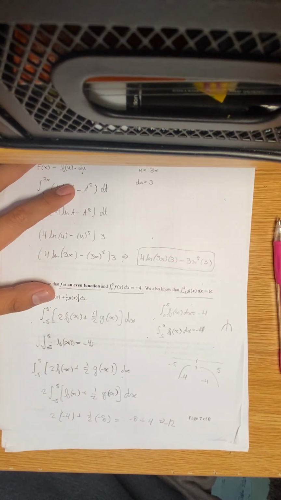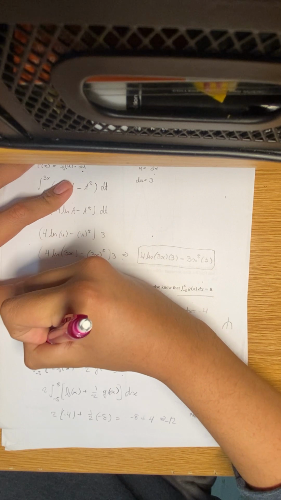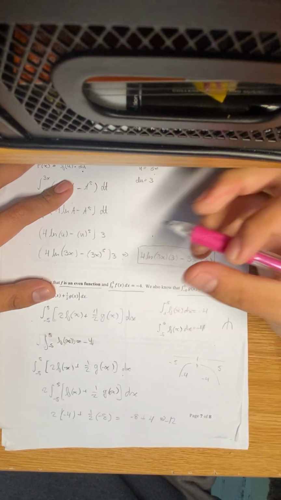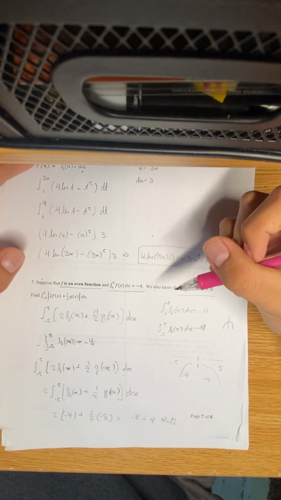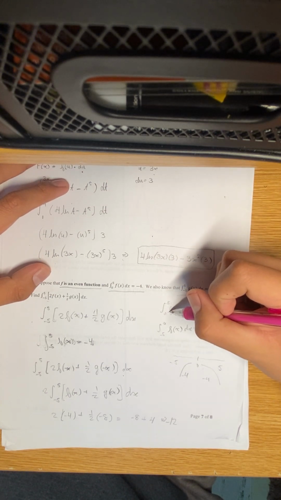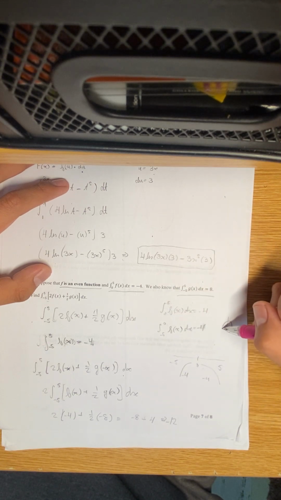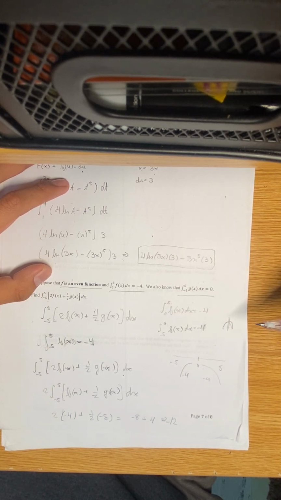So in order to find that, we first have to find f of x from 5 to -5, which we did, because since f is an even function, we know that from 5 to 0 it's -4, and so from 0 to -5 it's -4. That's because it's an even function, meaning it's symmetrical.